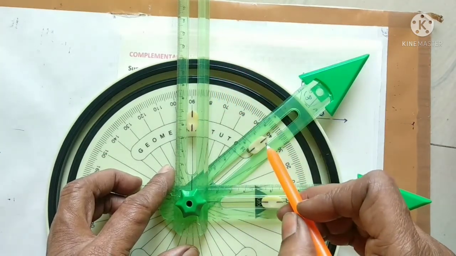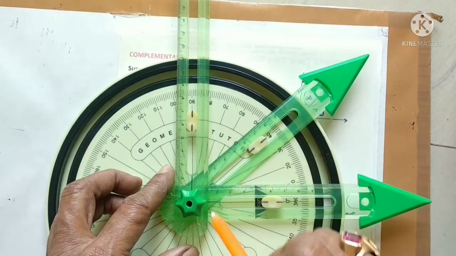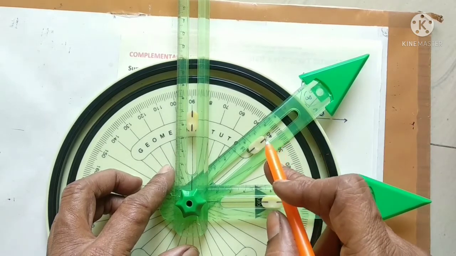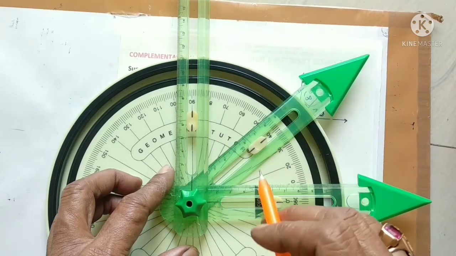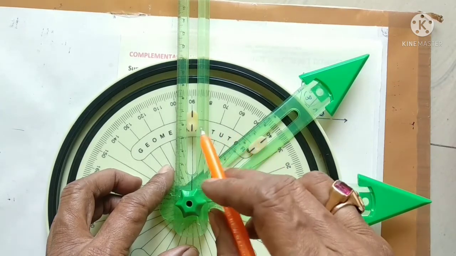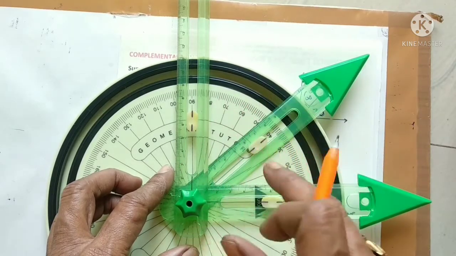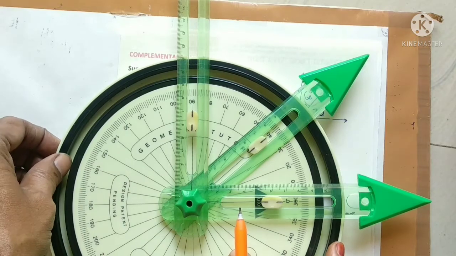So the second angle is 90 minus 40, which is 50 degrees. The first angle is 40 degrees and the second angle is 50 degrees. The sum of these two, 40 plus 50, is 90 degrees. So these two angles are called complementary angles.